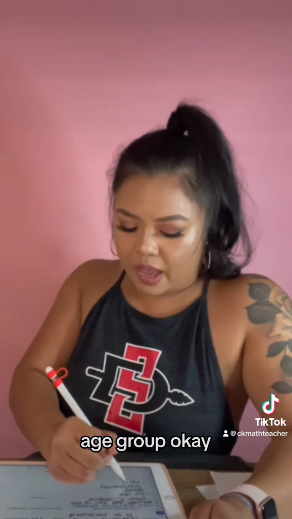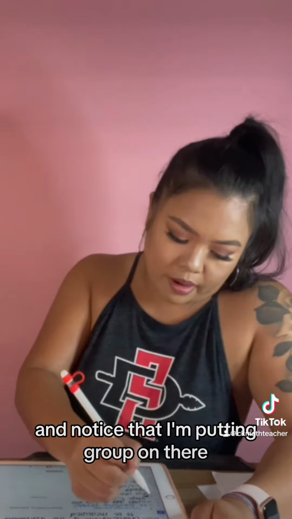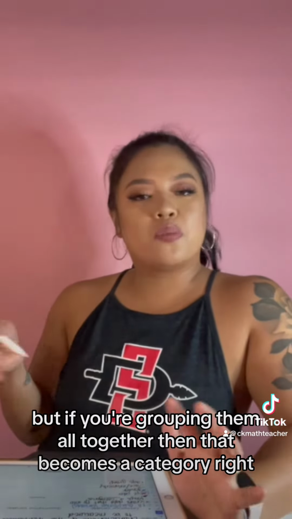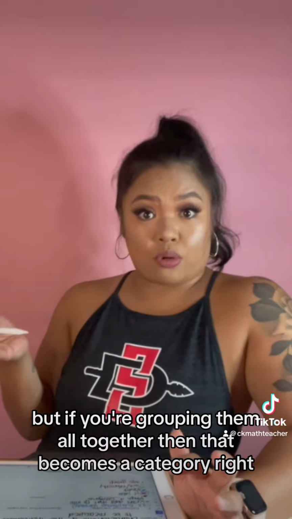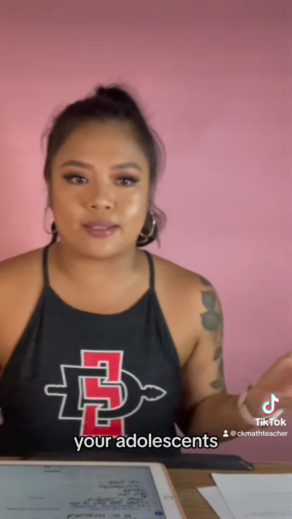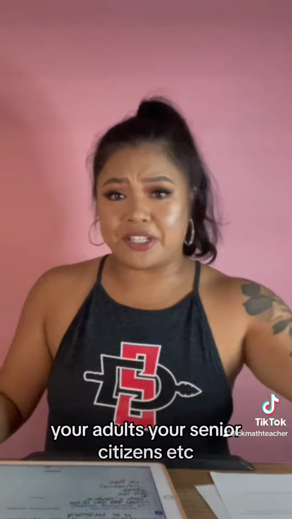age group, okay? And notice that I'm putting group on there. That's important because if we're just talking about age, then that becomes really just quantitative. But if you're grouping them all together, then that becomes categorical, right? You're grouping them into this group. These are all your infants, your toddlers, your children, your adolescents, your teenagers, your adults, your senior citizens, etc.